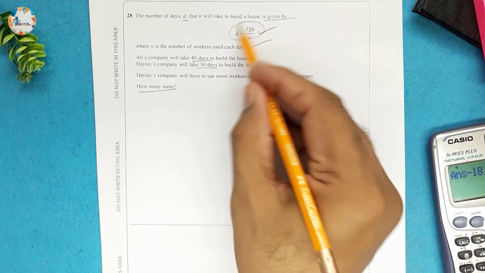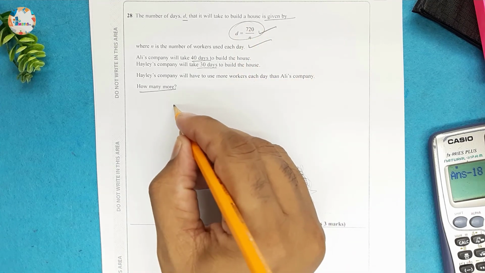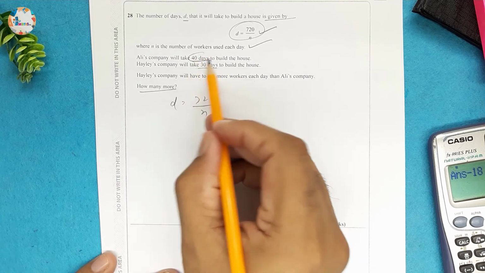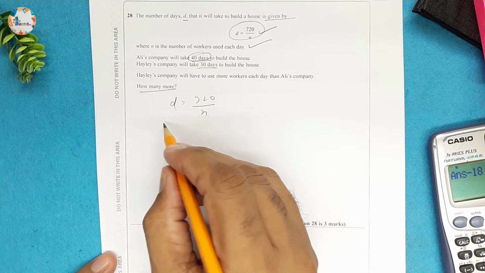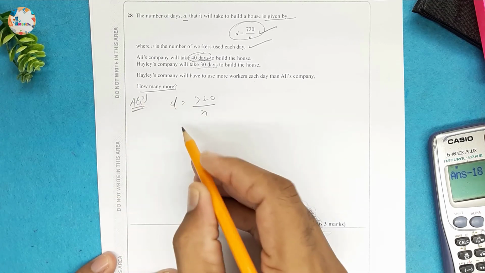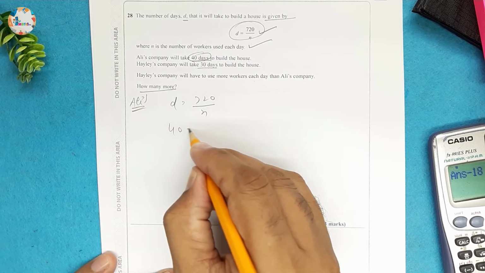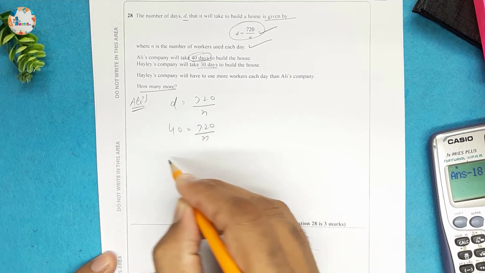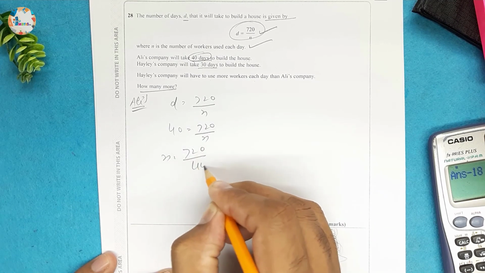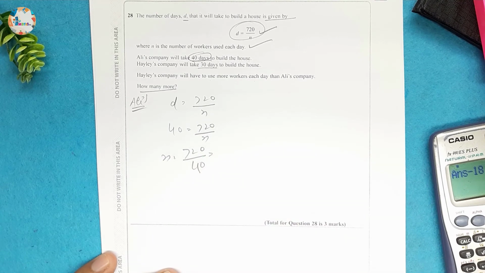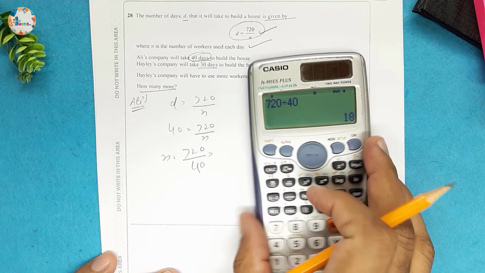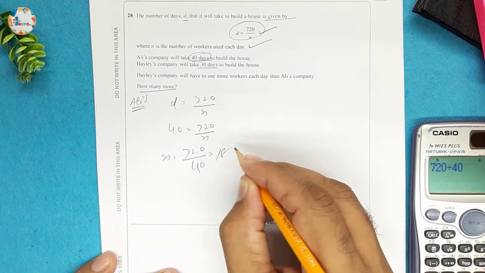So we can replace the values in this formula. D is equal to 720 over N, and for this one it is 40 days. So this will be Ali's company, so 40 days is equal to 720 over N, so this implies N is equal to 720 over 40, and 720 divided by 40 will be equal to 18 workers.